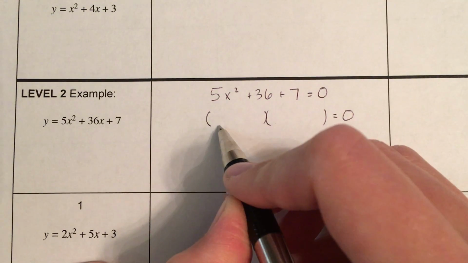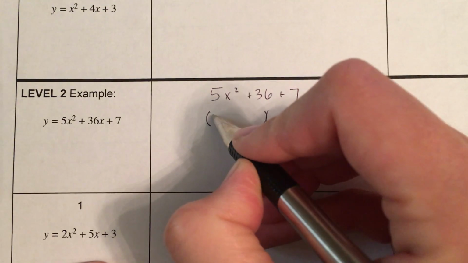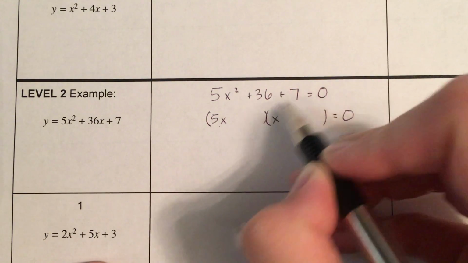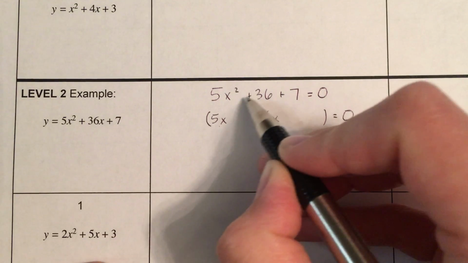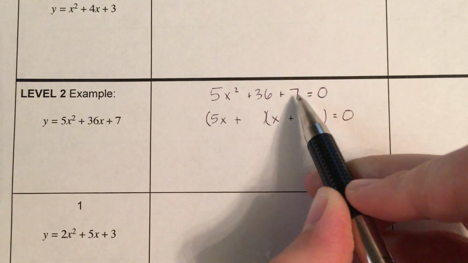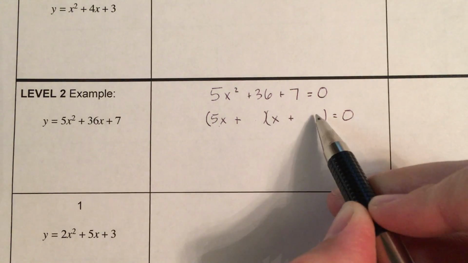So I need these two numbers to multiply to 5. So it's going to be 5 times 1. It's going to be 5x times x. And then these are going to be 7 and 1. I can see everything's positive here, so that makes it a little bit easier. So basically I have two options, 7, 1 or 1, 7.